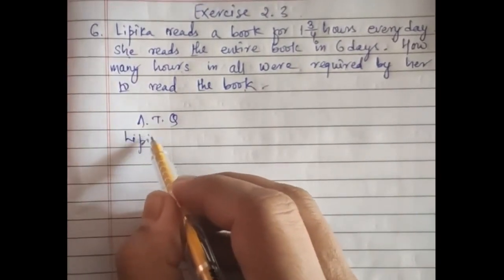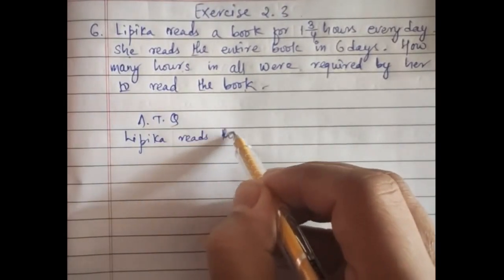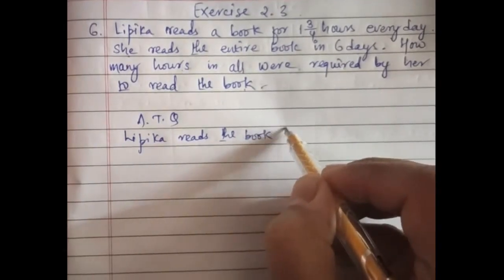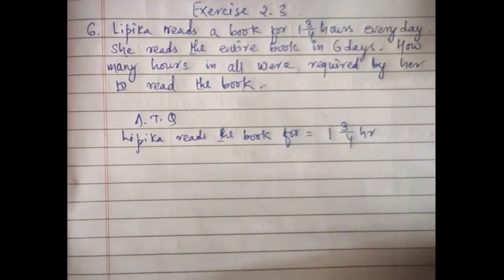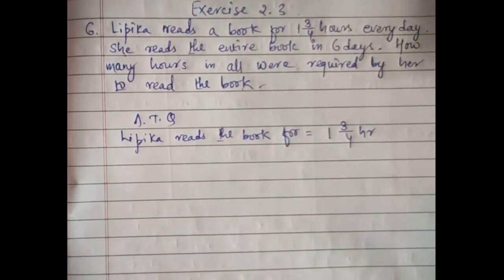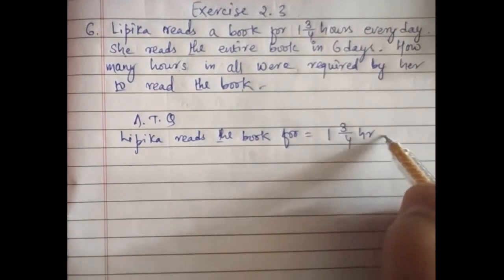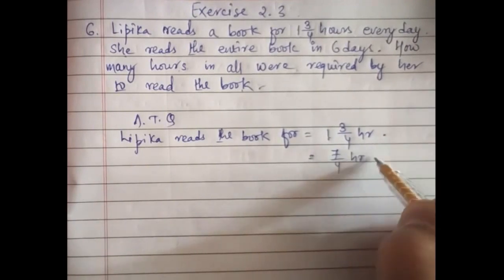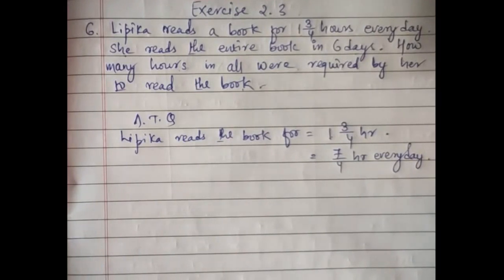Lipika reads the book for one whole 3/4 hour, right? For this much time in a day she reads the book. So that means it is 7/4 hour every day, isn't it? So this is the funda.